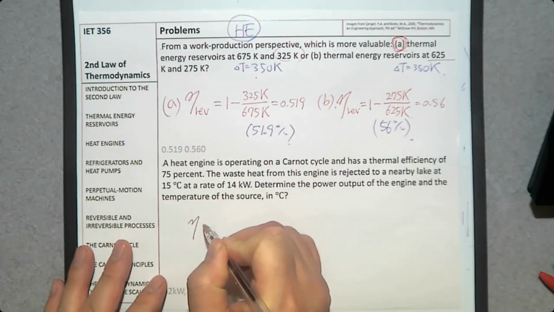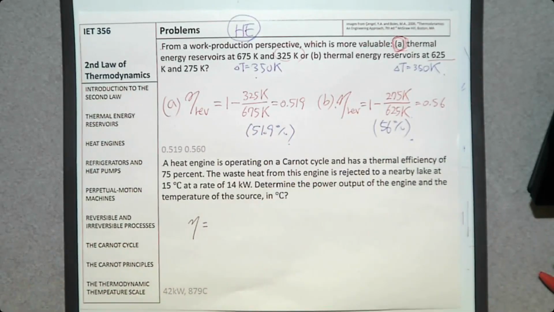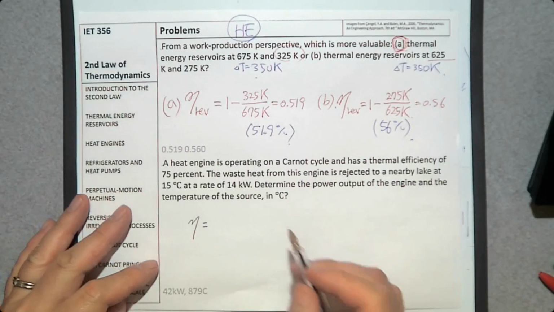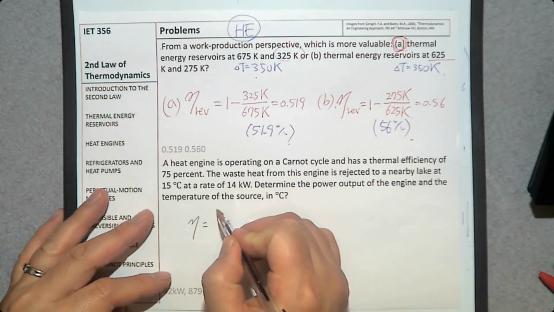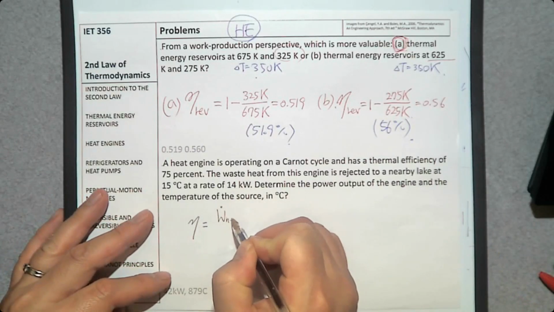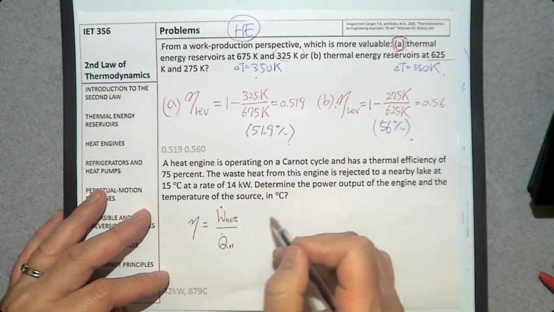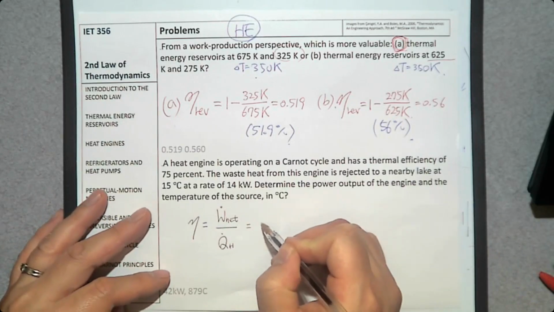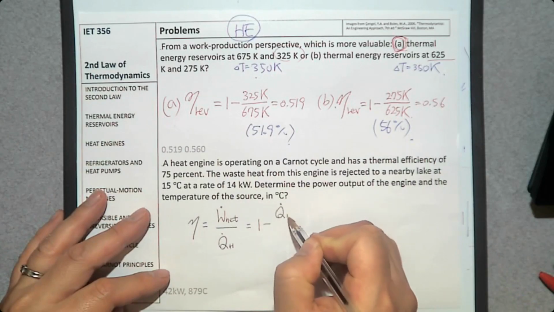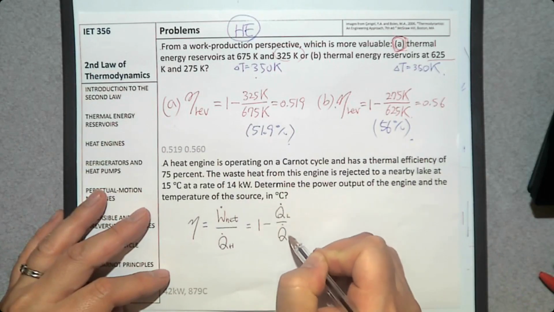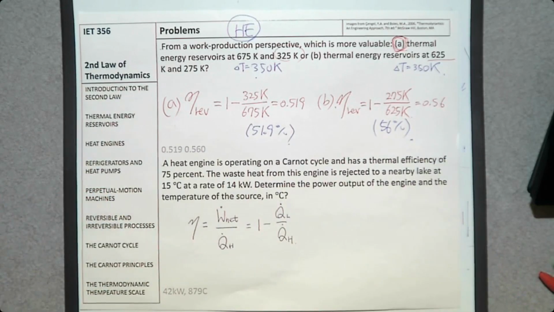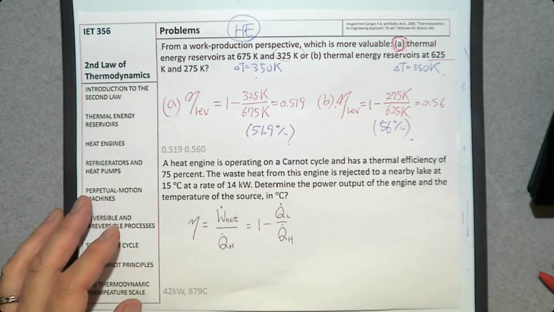When we have an ideal heat engine, in other words a Carnot heat engine, there are two ways to determine its efficiency. The first one is desired output, W dot out, over required input, Q dot H. Or you can say 1 minus Q dot L over Q dot H. That's what we studied for a conventional heat engine.